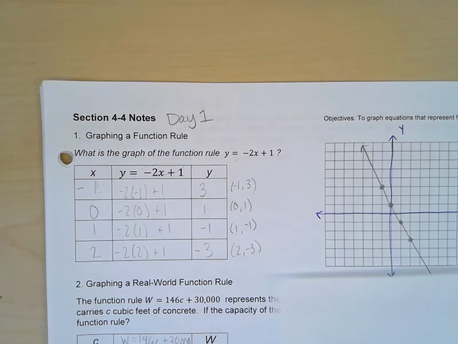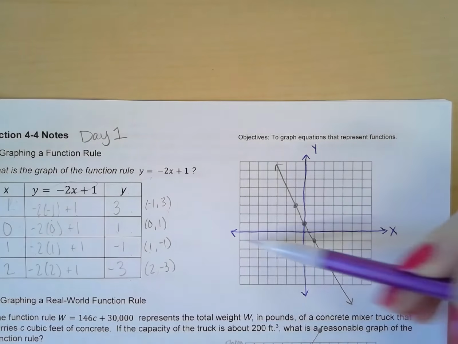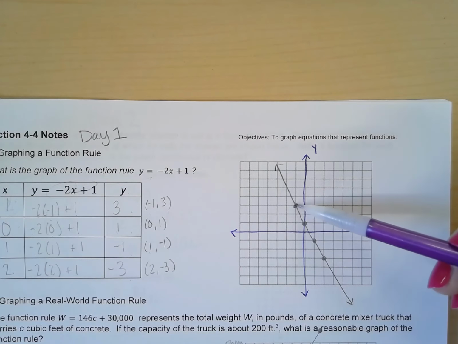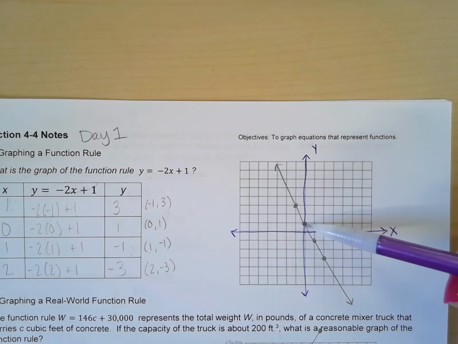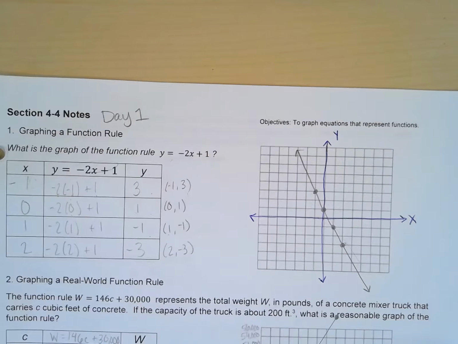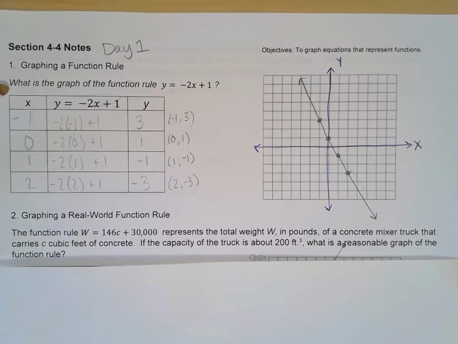So then I go over to the graph, and I made my own x, y coordinates, or axes, and then I just graphed. Okay, so negative 1, positive 3; 0, positive 1; 1, negative 1; 2, negative 3. And then I connected them with a line. And that's my graph.